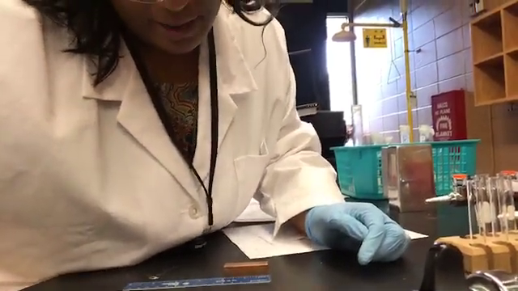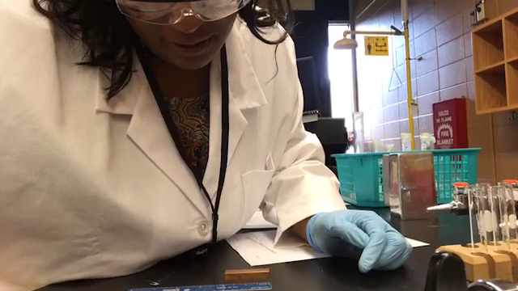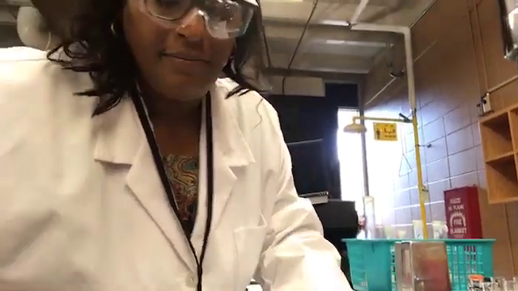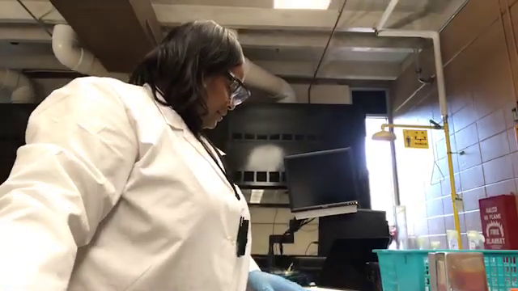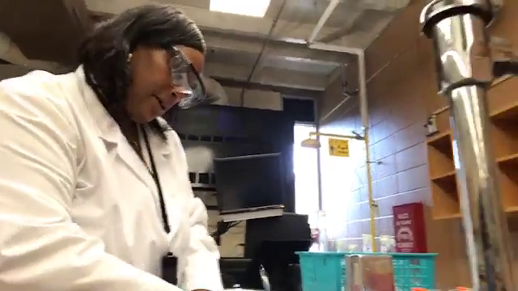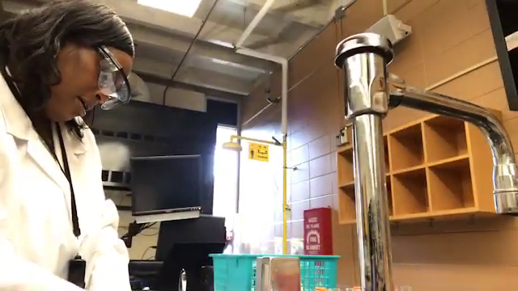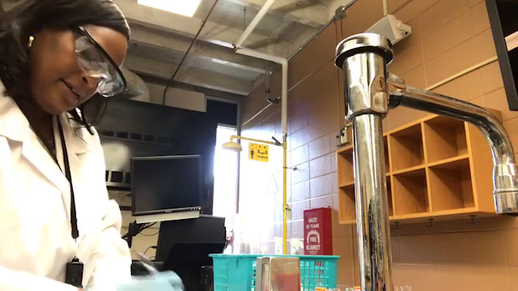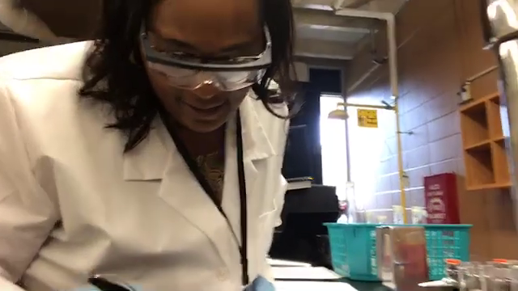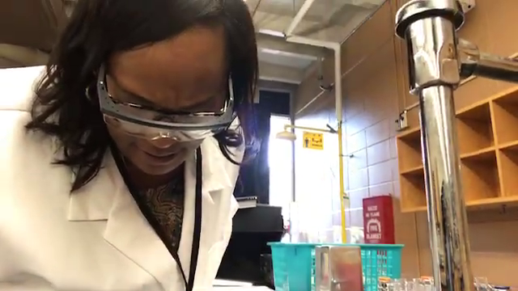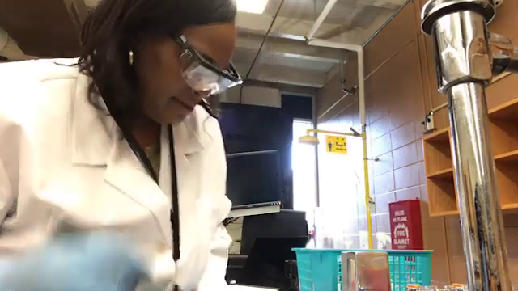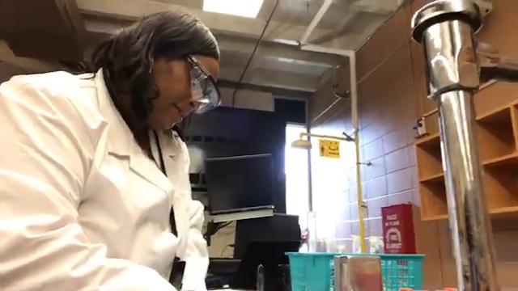So in counting up the number of tick marks, there are 8. So that would give us a length of 4.8, and we'll say 4.80 centimeters.